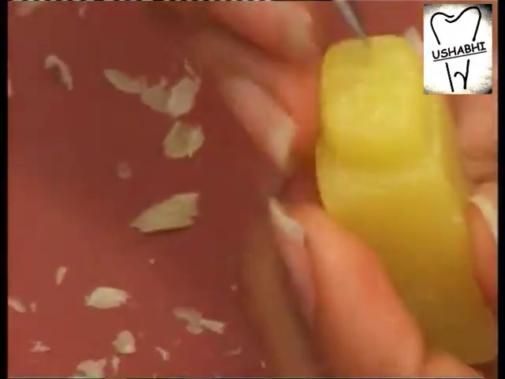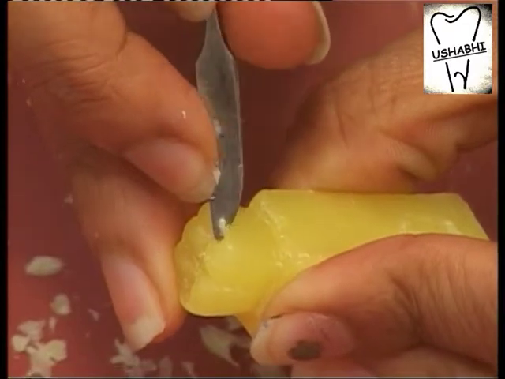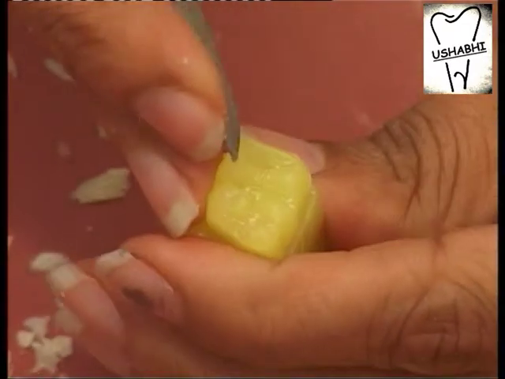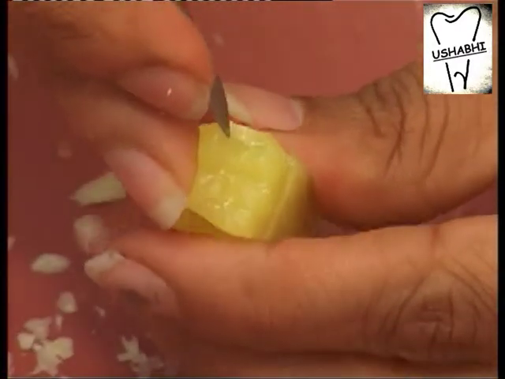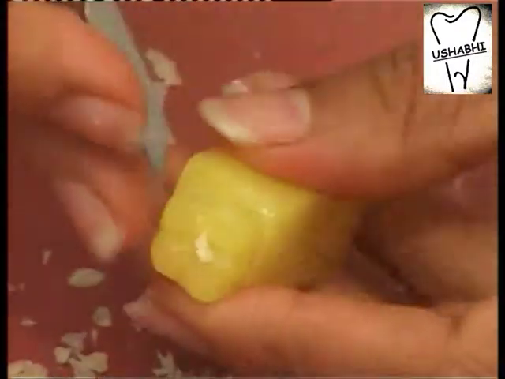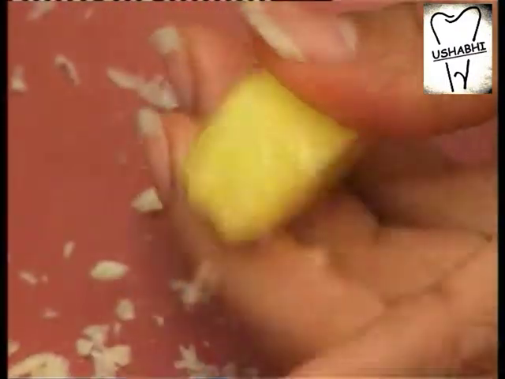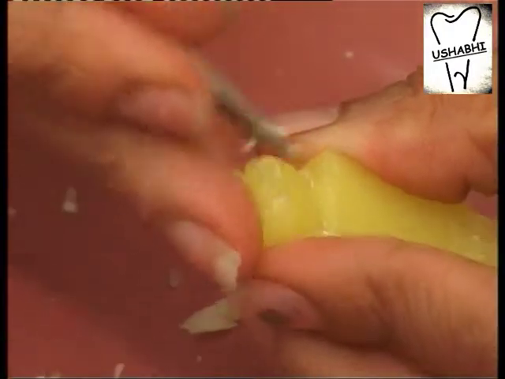So we have got a concave margin. On the distal it should be slightly lower. Now on the mesial again we will make it concave, but not as low as on the distal aspect. Okay, smoothen it out.